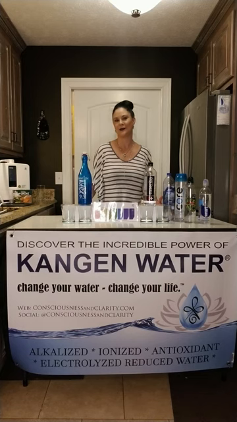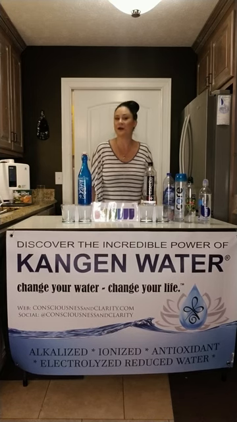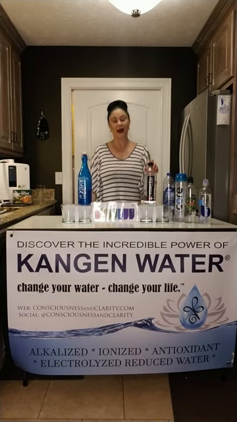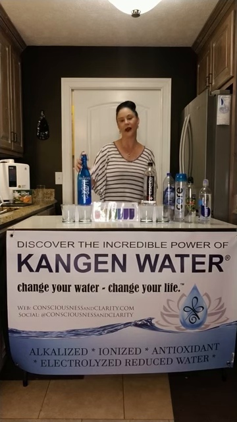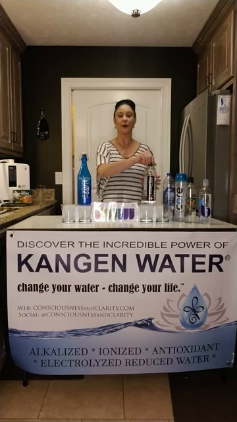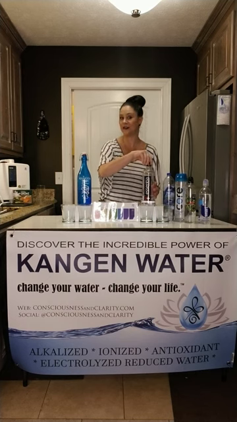On today's demonstration, we're going to talk a little bit about the difference between alkaline water and alkalized water. And we're going to look at the pH and the ORP of Essentia Alkaline bottled water and Kangen Water 9.5. So we're going to go ahead and pour 2 glasses of each of these water.